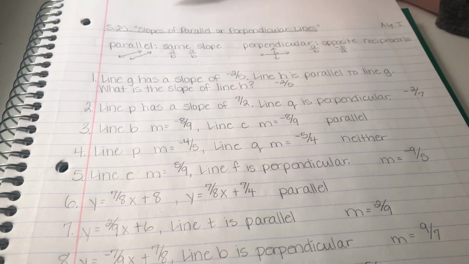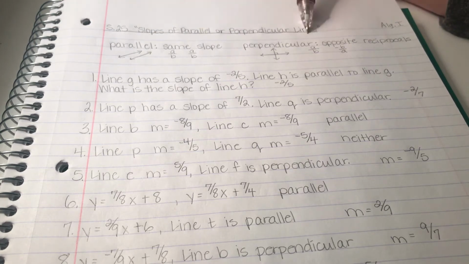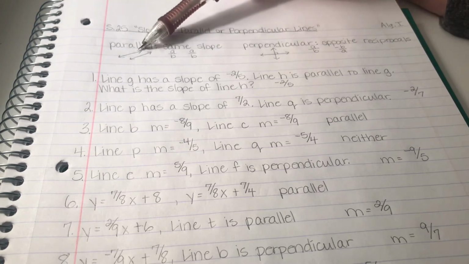This tutorial is for section S25, Slopes of Parallel or Perpendicular Lines, Algebra 1. So the first thing you need to remember is the difference between a parallel line and a perpendicular line. Parallel lines are two lines with the same slope that are never going to meet, right?